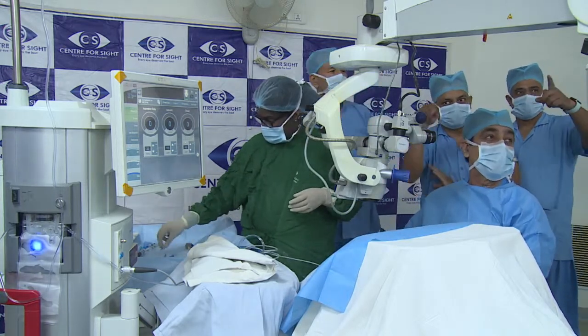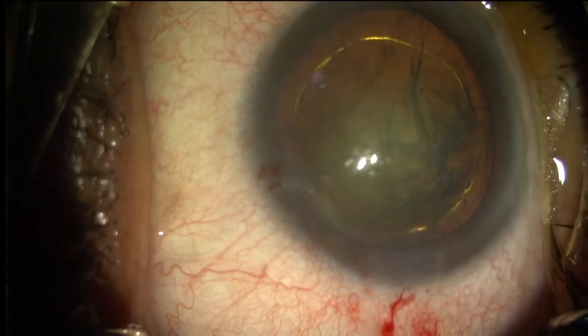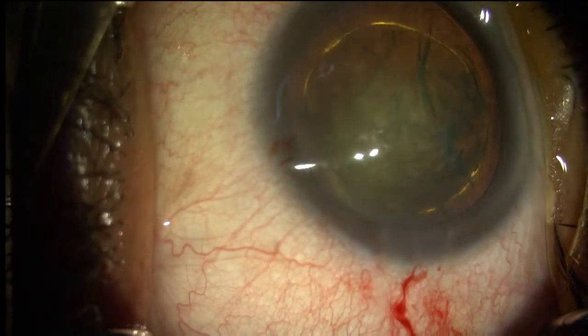Yeah, put this surgery on. I already did the capsulorhexis and hydroprocedure. So we are going to use the Signature Pro machine.